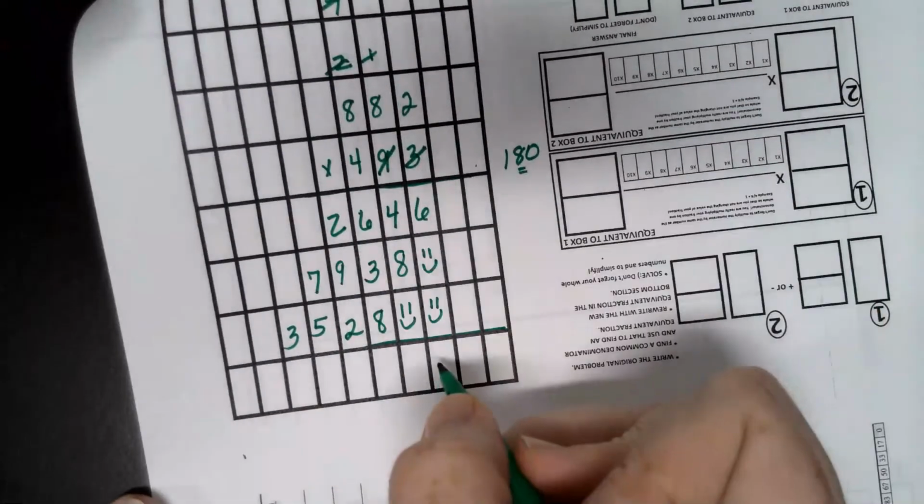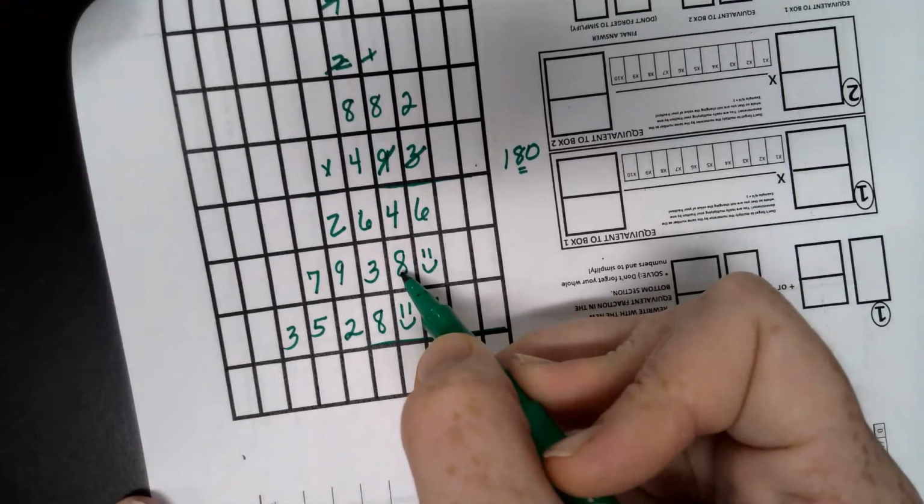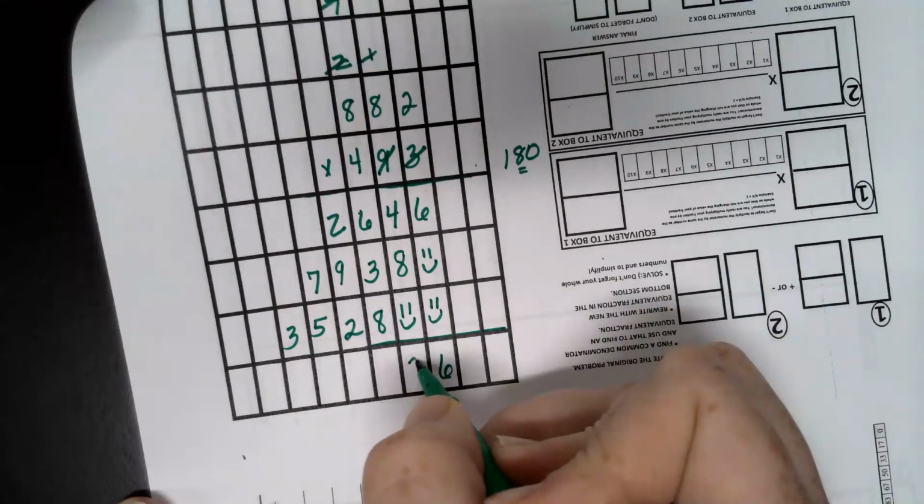So we have a 6. All right, next column, 8 and 4. Think about, what do you need to make that 8 a 10? 2. So take 2 from the 4. Now you have a 10 and 2 left over, so we have 12. Regroup the 1.